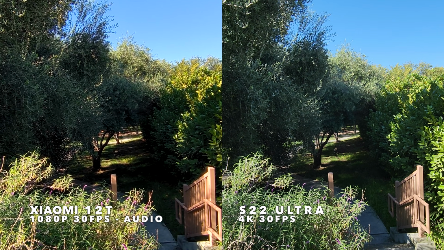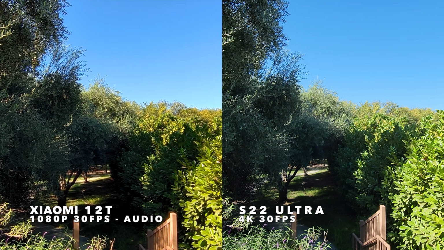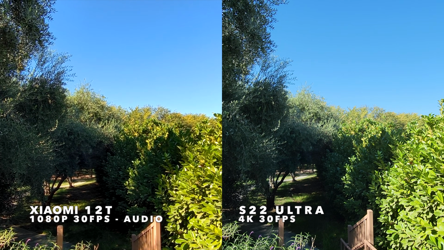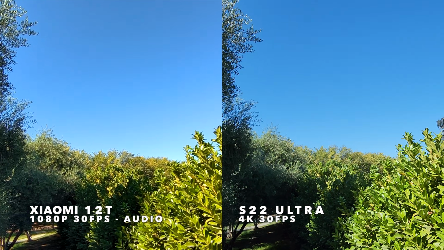We're starting out with the ultra wide angle lens on each here, and the 12T is limited to 1080p recording with the ultra wide, while of course the Galaxy S22 Ultra can record all up to 4K. And so I'm just going to pan around here with both of these ultra wide angle cameras to give you an idea for how this looks.